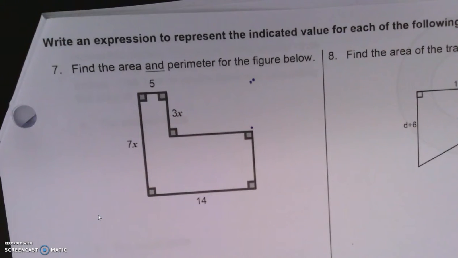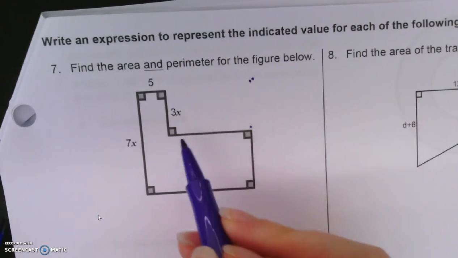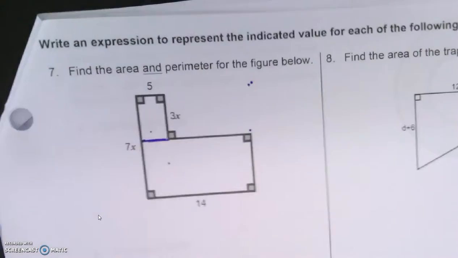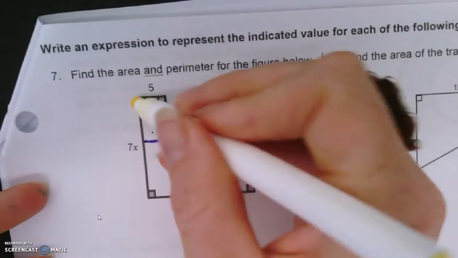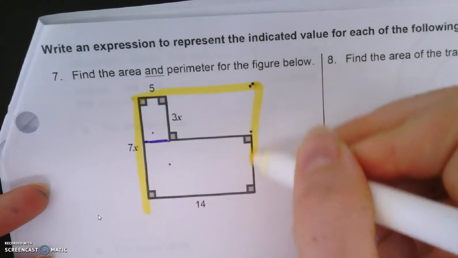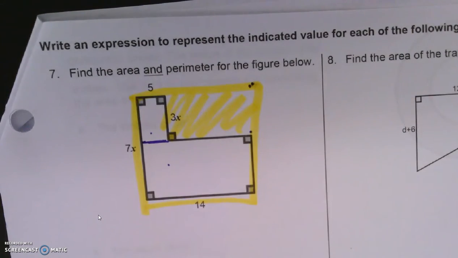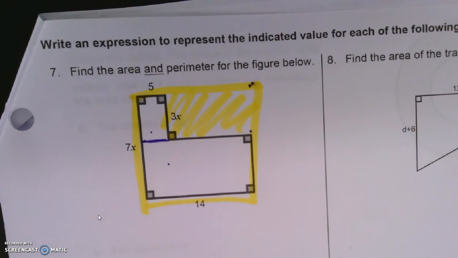Awesome. Let's see how we did. Well, if I was going to find the area, we can find the area by adding up this rectangle and this rectangle, or taking the large rectangle and subtracting off this amount. Since we've been doing the subtraction method, let's do that again.